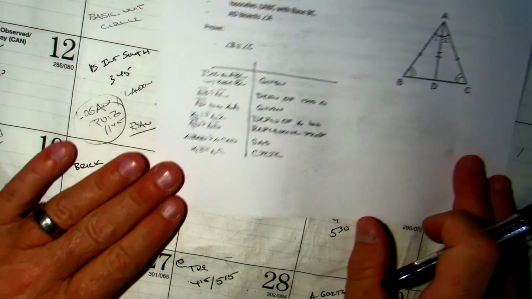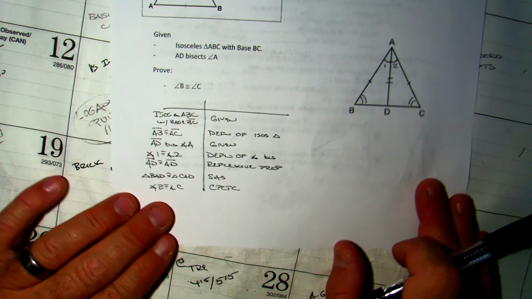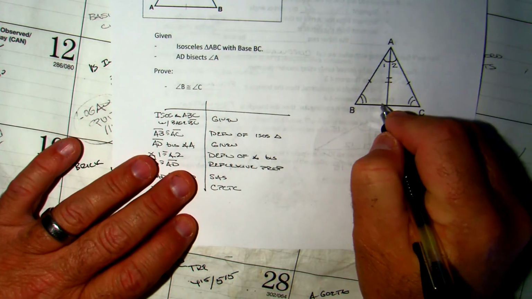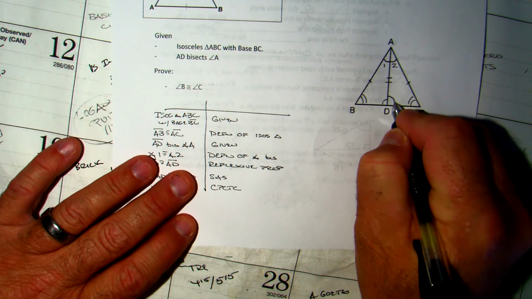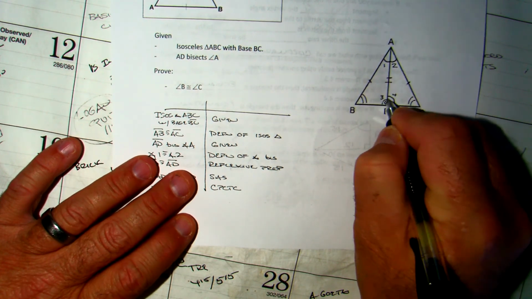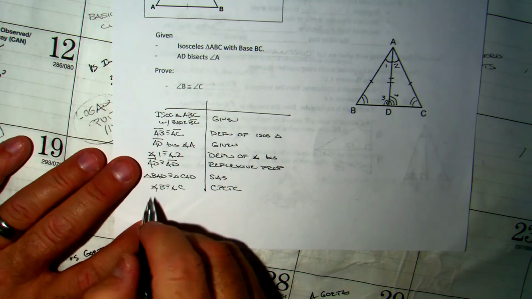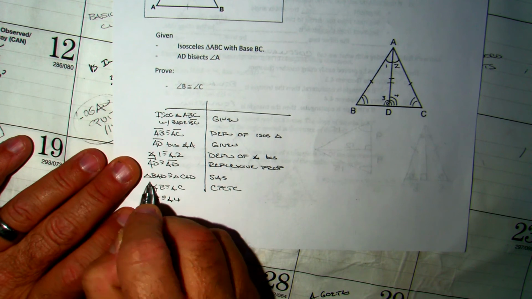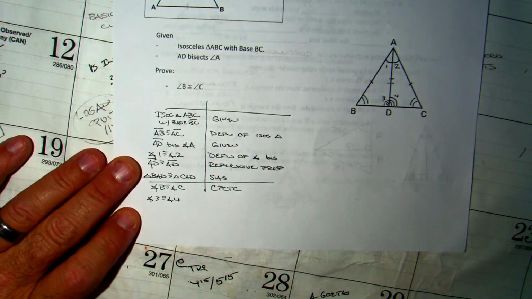Alright. So now, if we add some things, we're going to add some more CPCTC to our proof. Alright, so here's what we're going to say. We're going to say that those angles are congruent as well. So angle 3 is congruent to angle 4 as well. So we'll put that under one category.